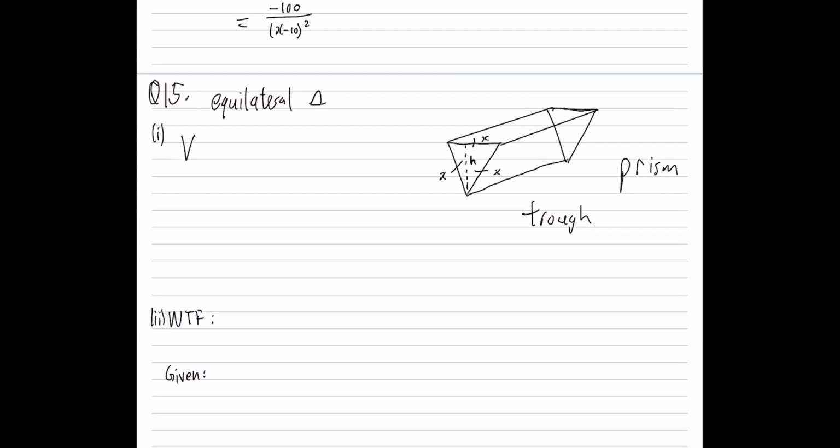V for volume of water that the trough can hold, in terms of H. Just pretend H is like a 9 or something. Just treat it like a number. But then there's the X. Then how do you find the volume of a prism?